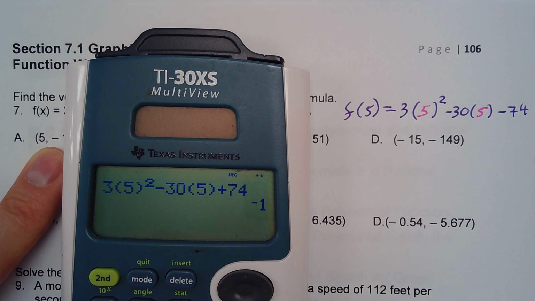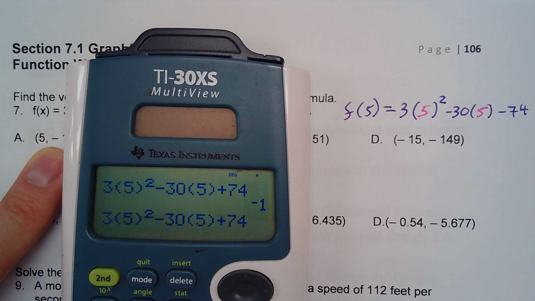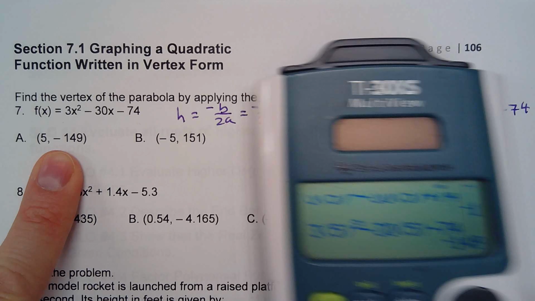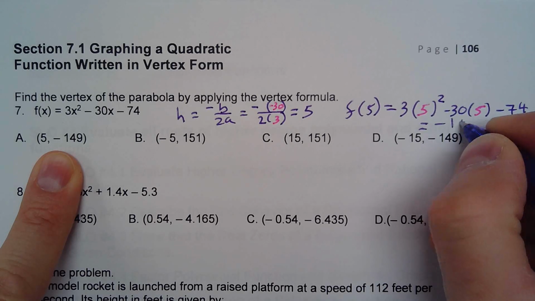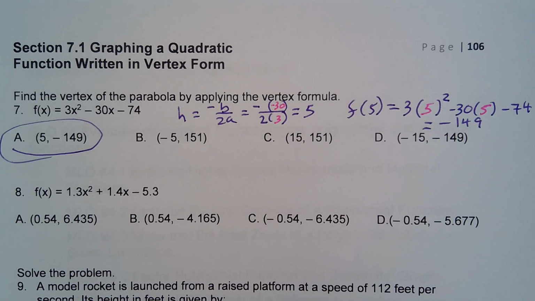Of course not. Oh, my bad. It'd help if I entered the problem correctly, right? All right, let's change that to a negative. So yes, it does give the correct point. So A would be my correct answer.